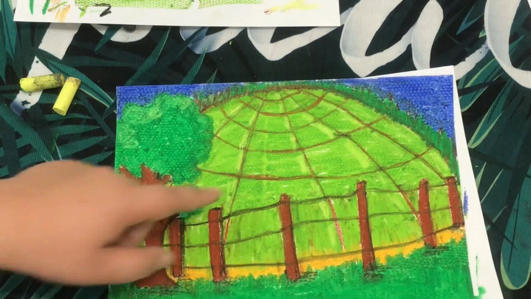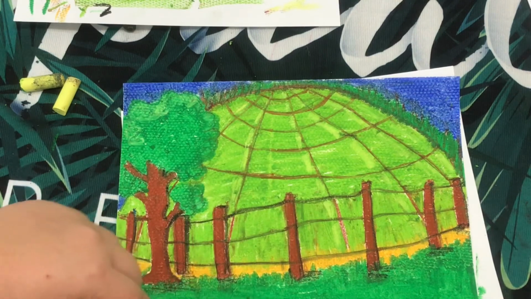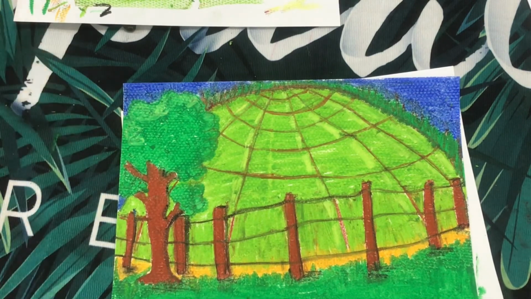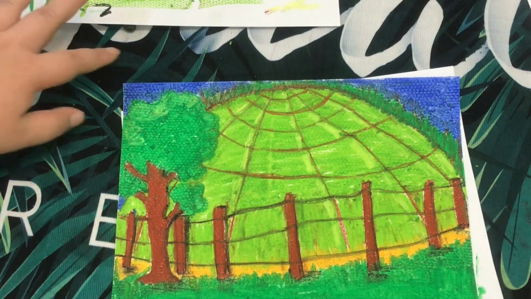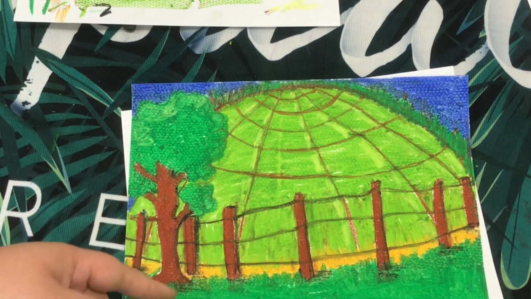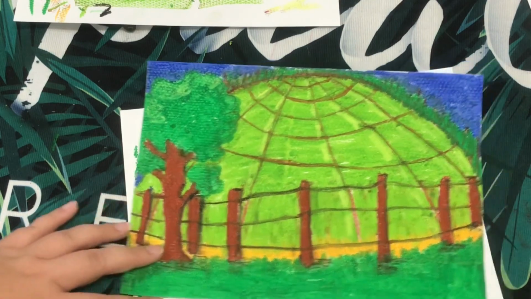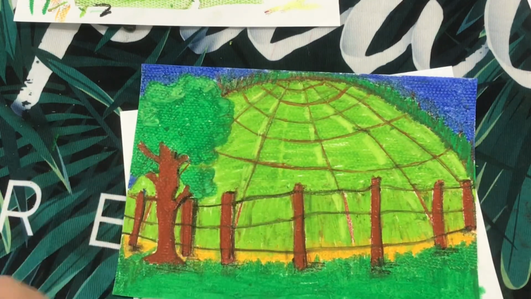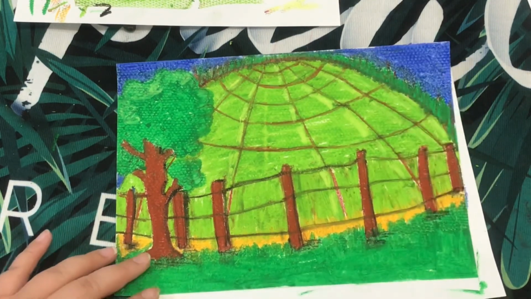Now, maybe you can put some other things over here. What do you usually see at the paddy field? Birds, scarecrow, or people also can. So just stop here and think of something else.